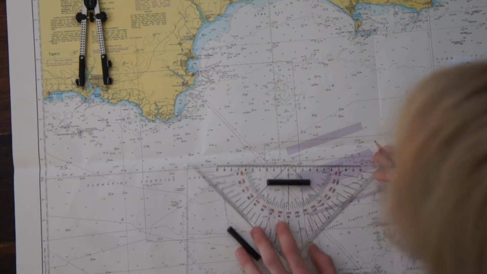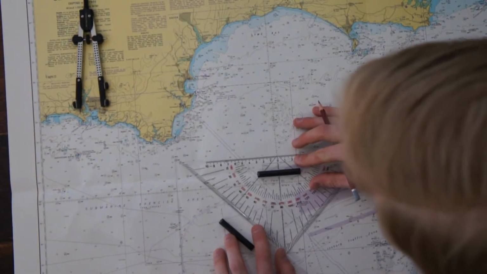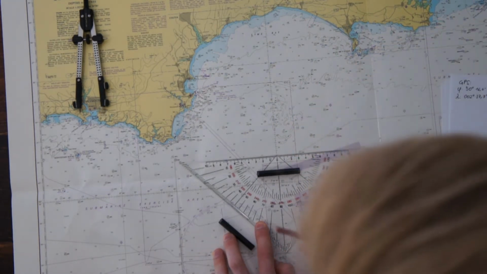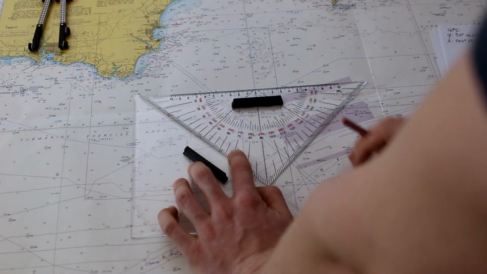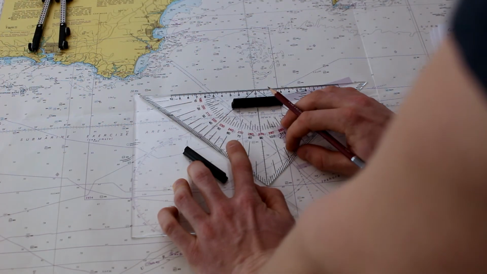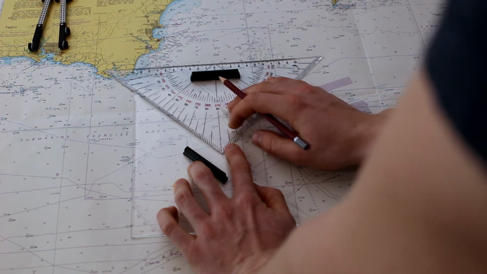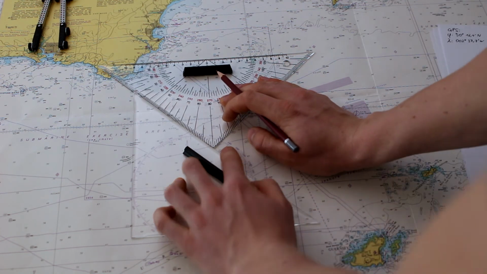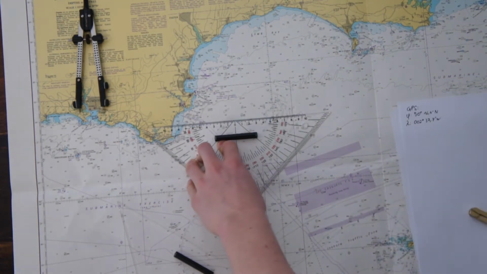So we go here, we match our rulers here, right horizontally. So the meridian is matching our line here. Then we move it, sliding on the second one, up to 16.4. Now we have 16.4 minutes of latitude on our ruler.